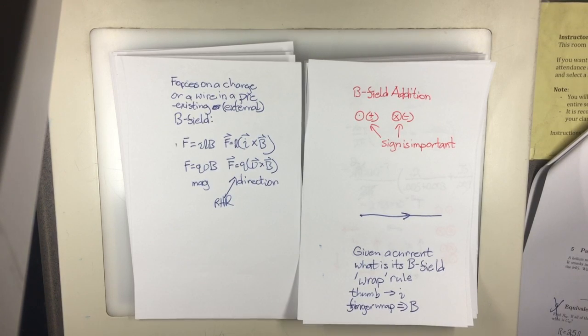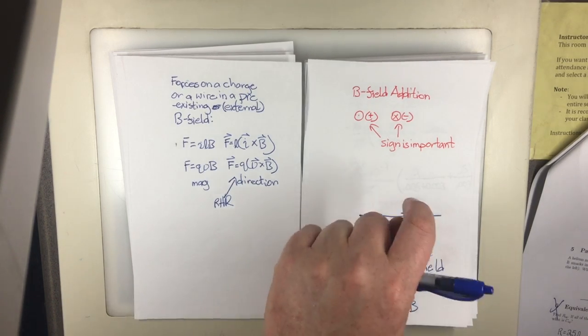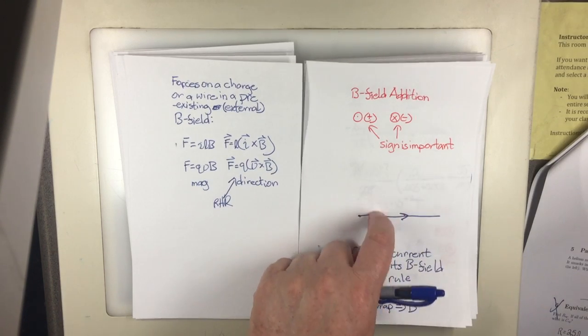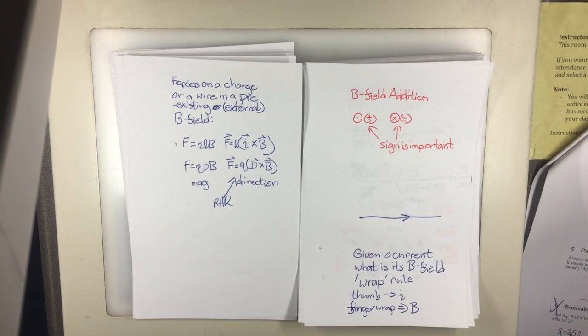It's two different hand gestures for two different situations. If you want to know what the B field is because of the current, wrap rule. To understand what effect a B field has on a charge or a wire, you use the right hand rule. And they're two different things.